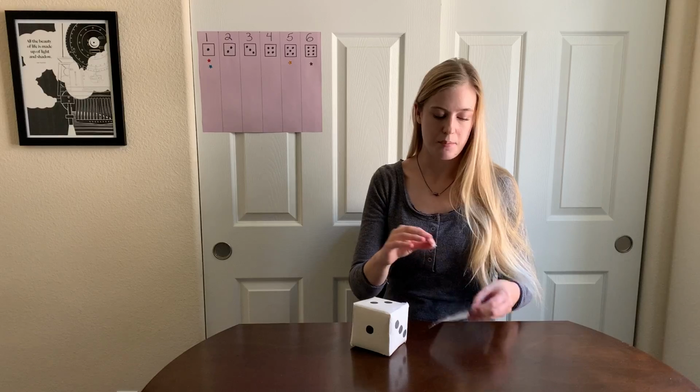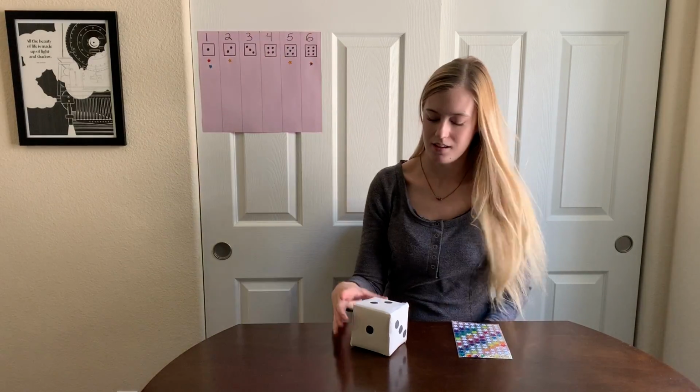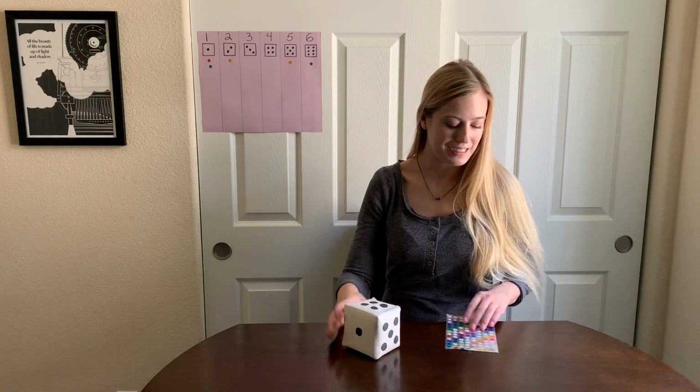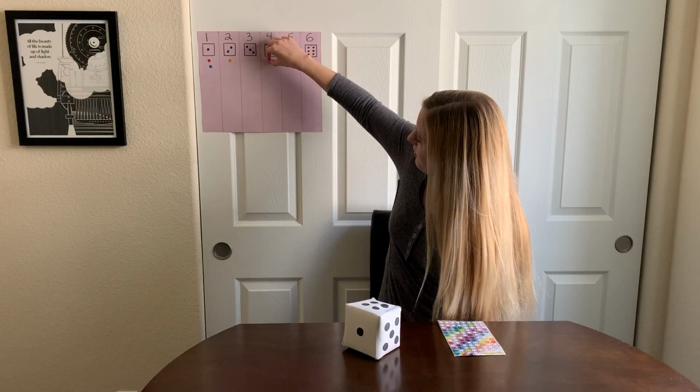What number is this? 1, 2. So I'm going to take a sticker and put it in the 2 column, right here. Okay, and let's roll again. And what number did I get? 4. So I'm going to take a sticker and put it underneath the number 4.